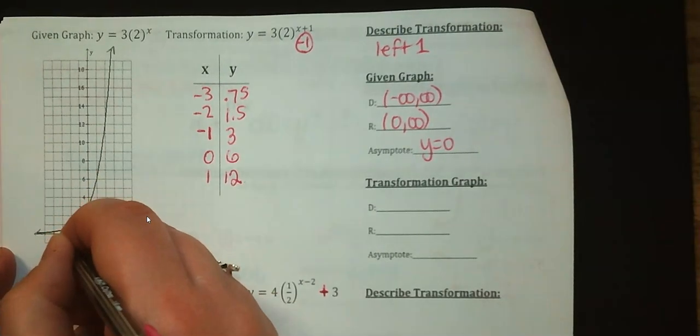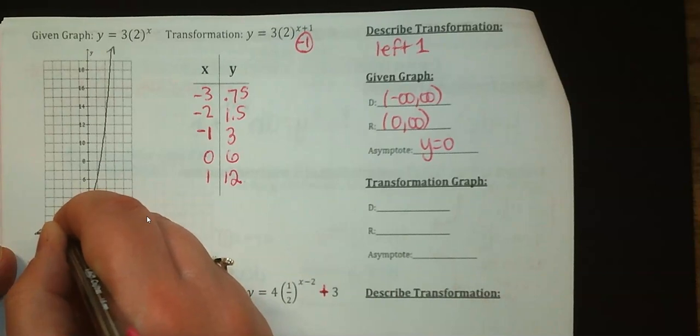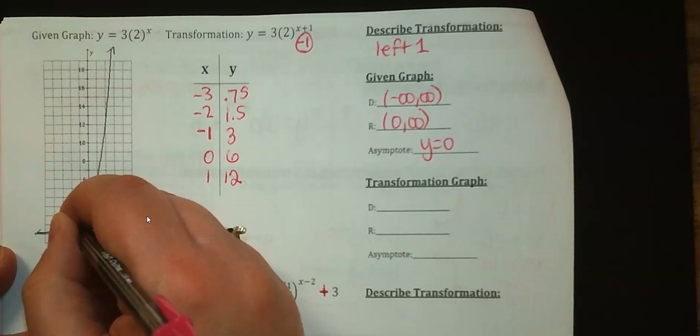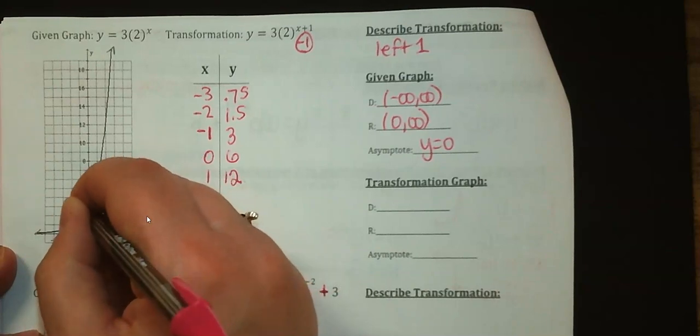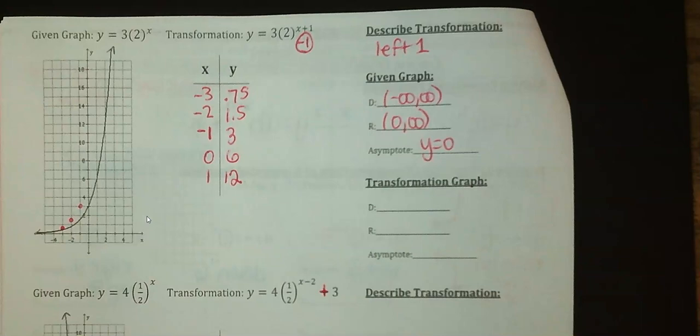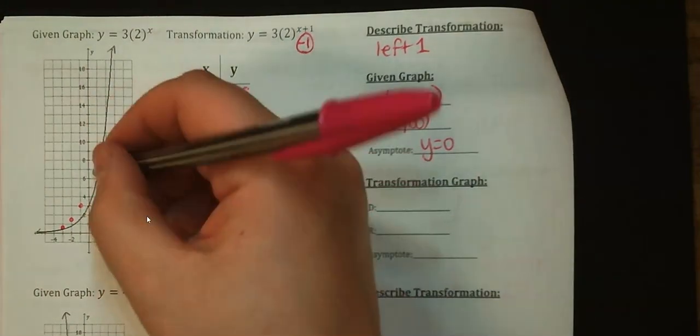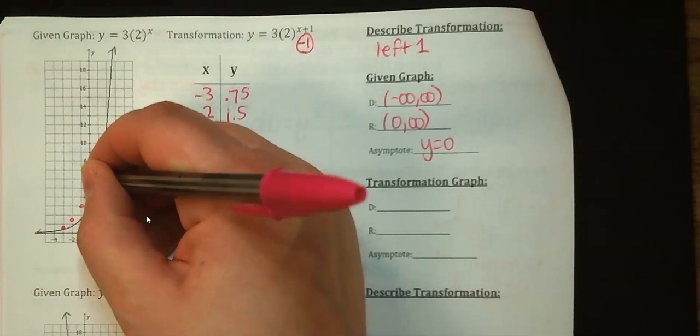Just do your best to estimate if it's not on a nice point. Everything should just be scooched over to the left 1 point. So if you're comparing, my graph is going to have the point 0.06.